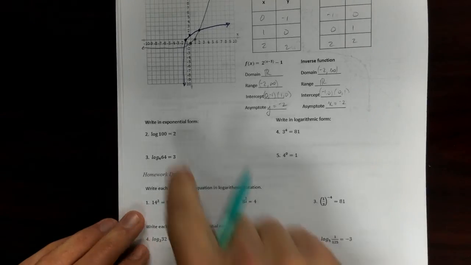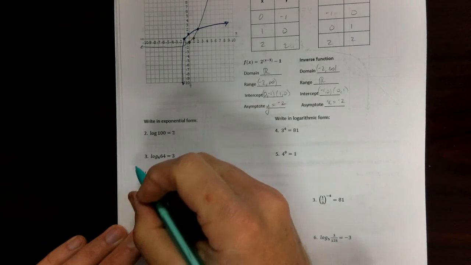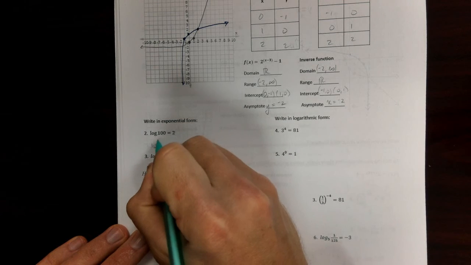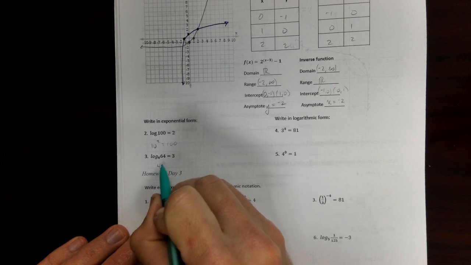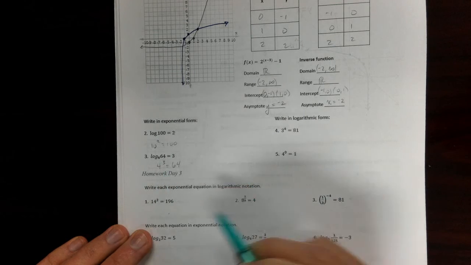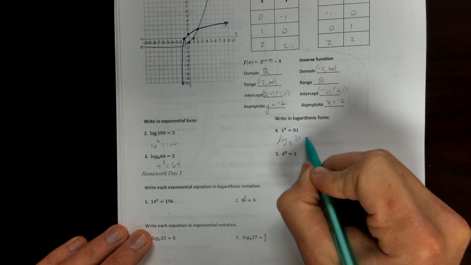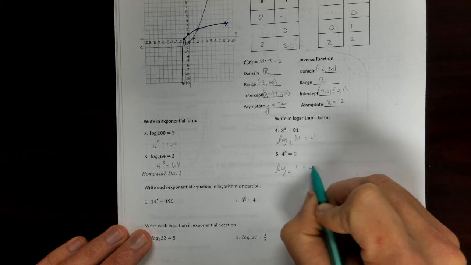Alright, let's review how to write these in exponential form or convert to logarithmic form. So this, again, log, if you don't see a base, the base is 10, so 10 raised to the second power is 100. 4 raised to the third power is 64. Alright, now let's go backwards, right? So the log base 3 of 81 equals 4. Or the log base 4 of 1 equals 0.